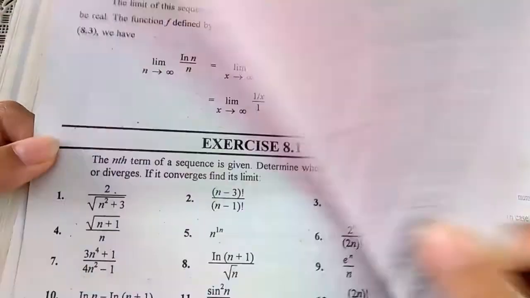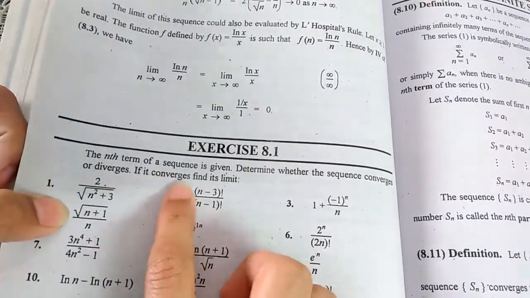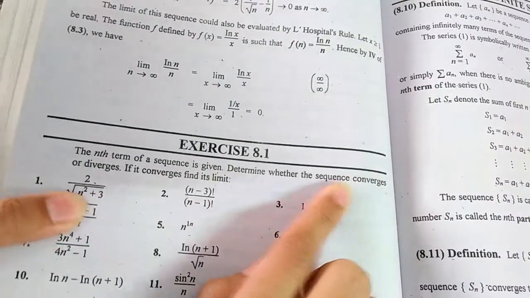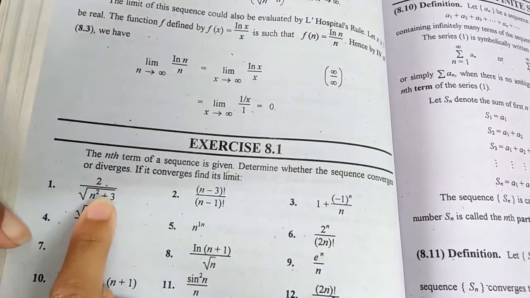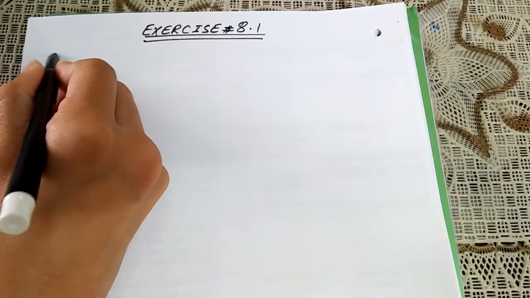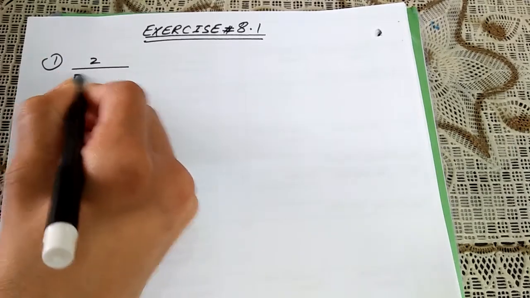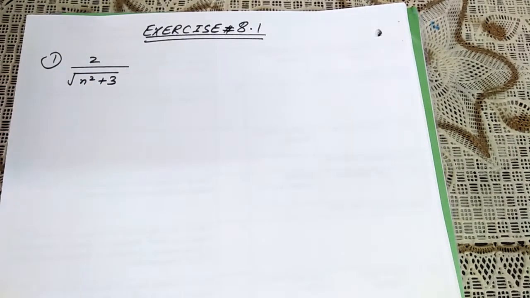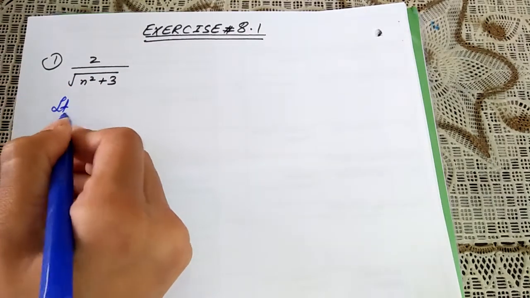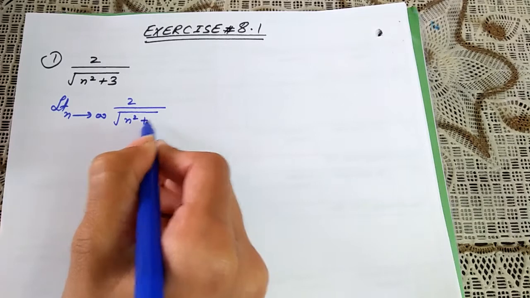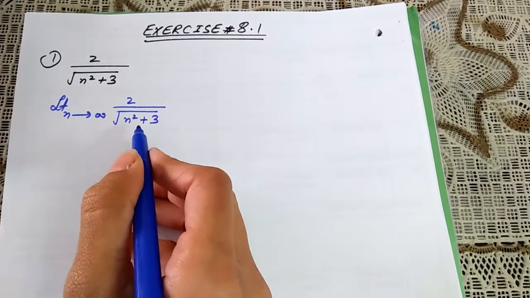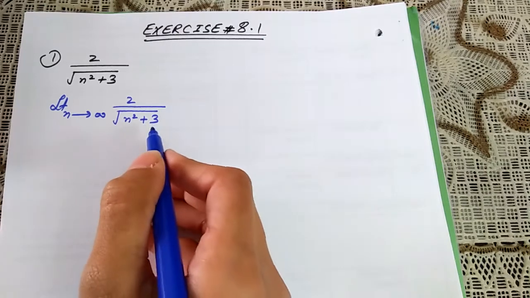So starting from question number 1, the nth term of a sequence is given; determine whether the sequence converges or diverges. If it converges, find its limit. So starting from the first, apply the limit on this nth term: limit n approaches infinity, 2 over the square root of n squared plus 3. Now in this exercise, limit techniques are used, so you must be good at applying limits.